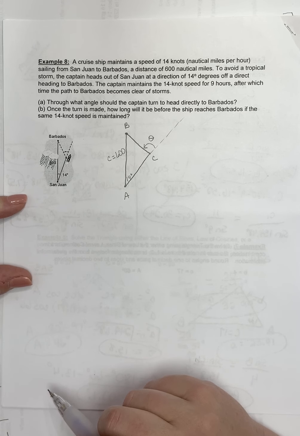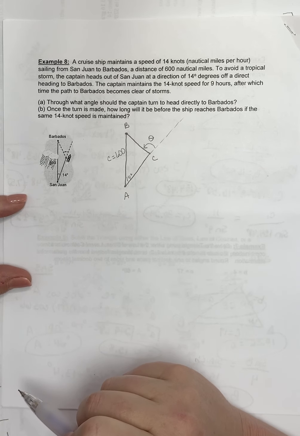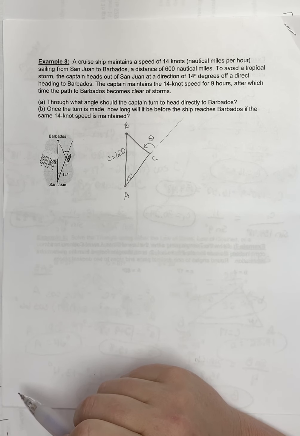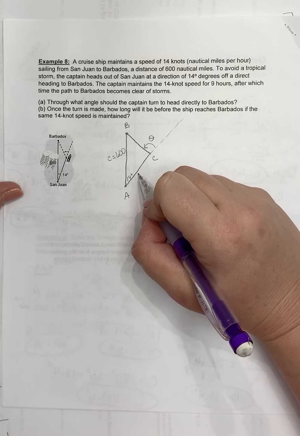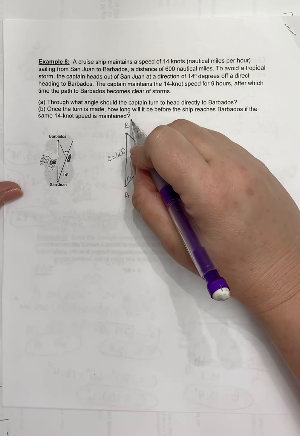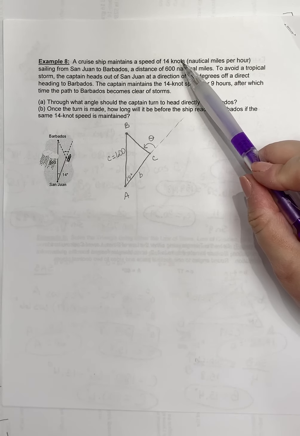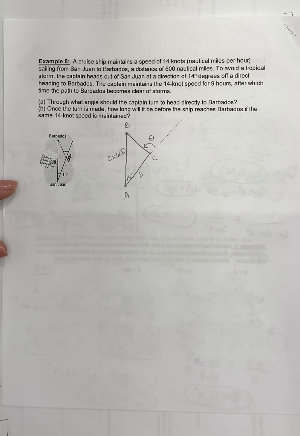Okay, well, first of all, we need this side because we can't do anything if all we have is a side and an angle. That's not enough information. Now we do have a little information about this, which happens to be side B. It's directly across from angle B. We know that for side B, the cruise ship is traveling at 14 nautical miles per hour, okay? And we know that it traveled 9 hours at this speed. So we need to solve for this.